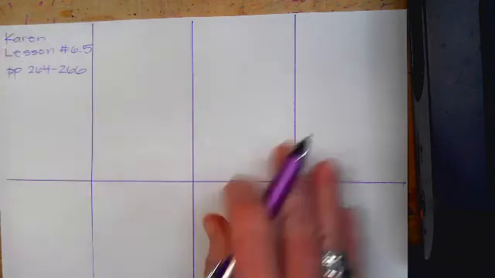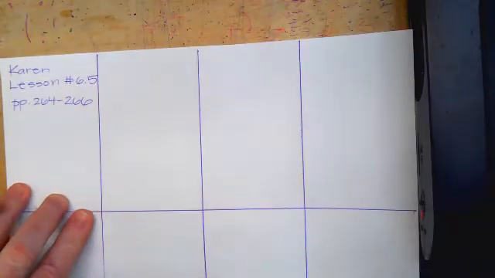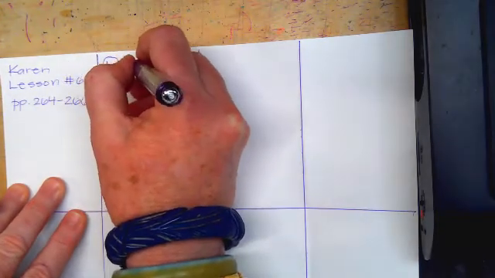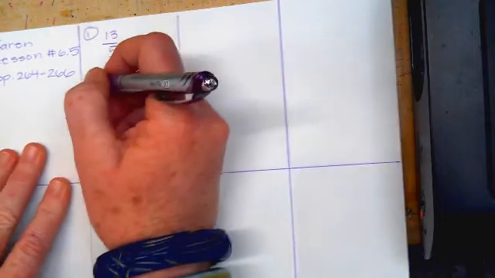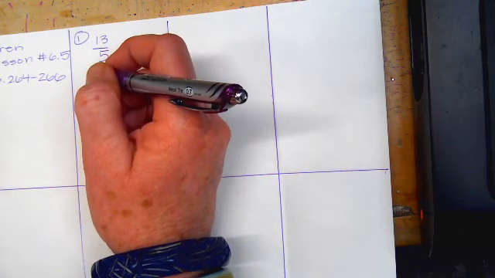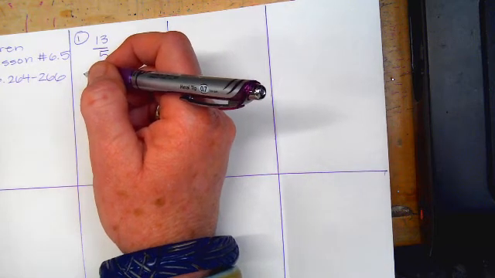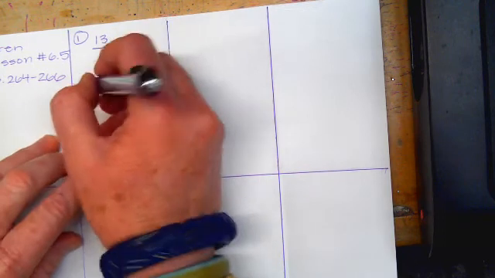And we're going to do a few together. Actually, we'll do one problem together. We're going to look at 13/5. Okay, so on number 1, we have 13/5. And in your book, you have a little picture that is showing you 13/5.